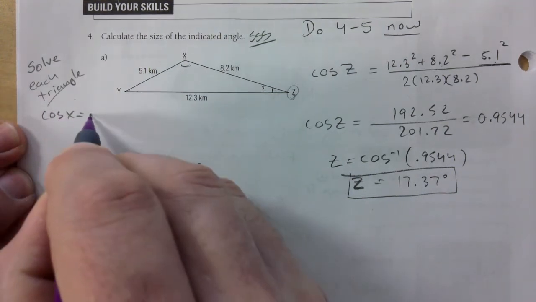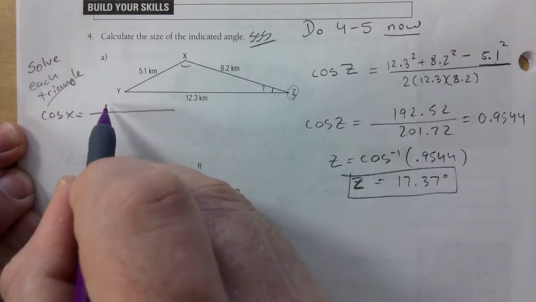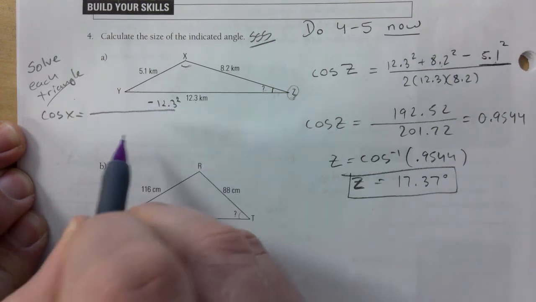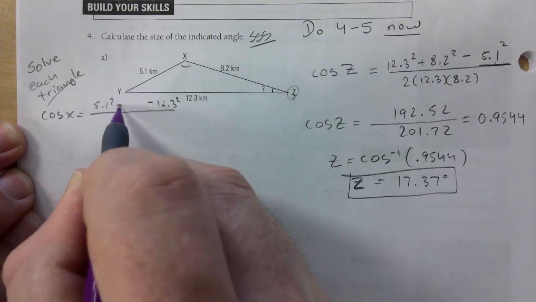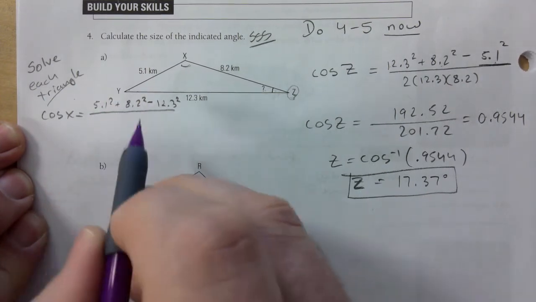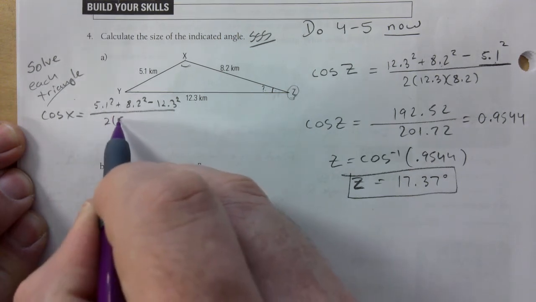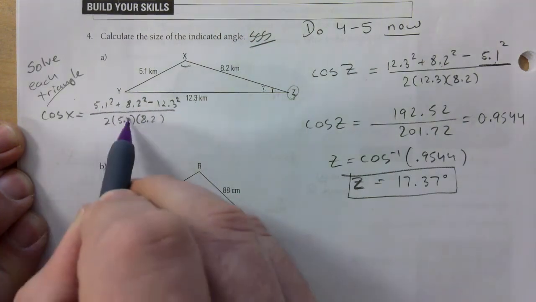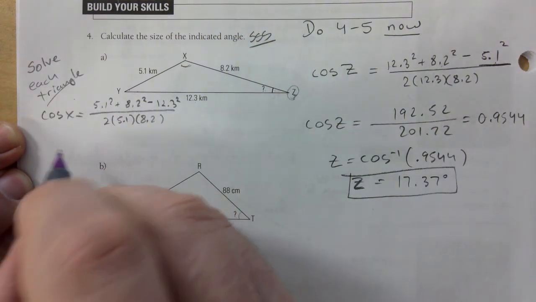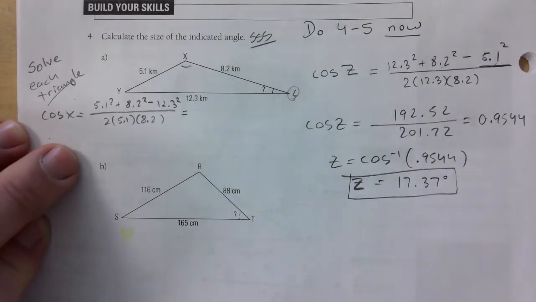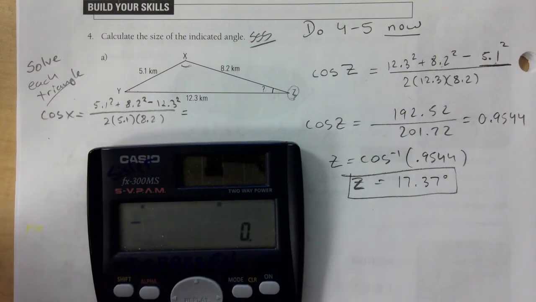Cosine of X is going to be, something minus the side that's across from it. And then I copy the other two and square them, right? Make sure they are added. And then it's 2 times 5.1 times 8.2, like that. Copy these guys down here.